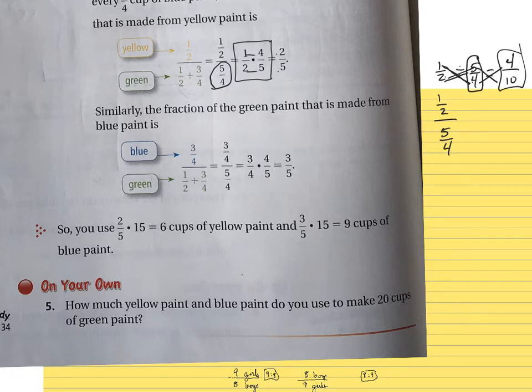So it doesn't matter which way you do it. They just are trying to simplify it maybe too fast and could have lost somebody along the way. So similarly, the fraction for the green paint is made from the blue paint, and they did the same thing here. They've got these 3/4 on top. So that's 3/4 divided by, I'm going to skip this part here because this means it's divided by 5/4. I'm going to cross multiply. 3 times 4 is 12. 4 times 5 is 20.